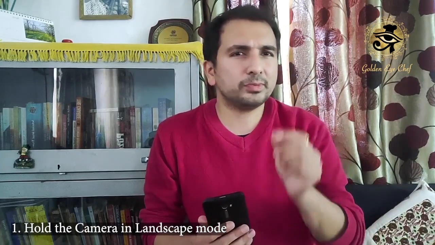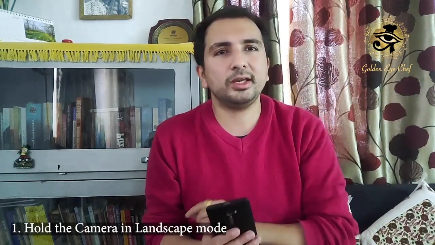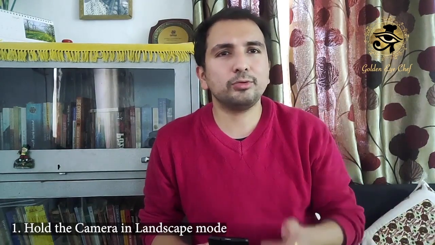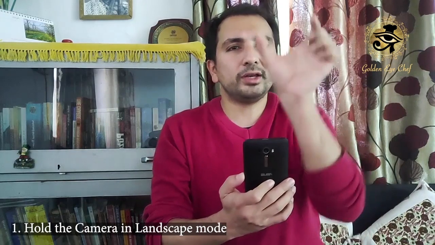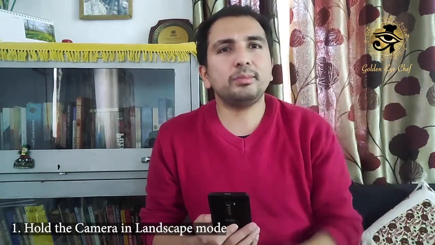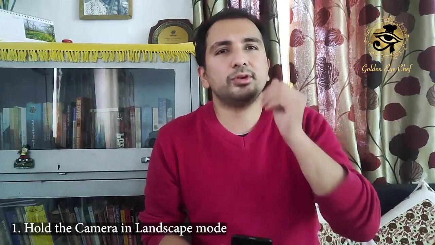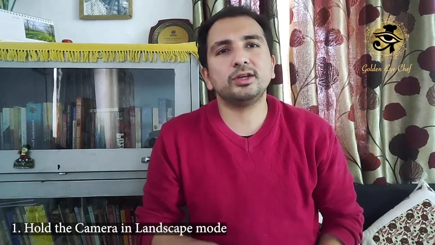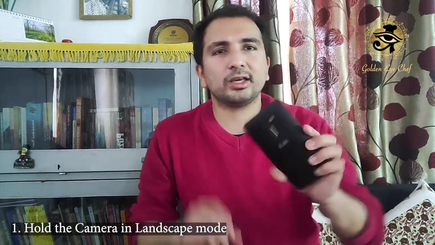This is actually not a problem to shoot a video in portrait mode. But whenever you try seeing a video from your laptop or a computer, it is shown vertically. So for a better viewing experience on a computer, it is important that we shoot the video horizontally, not vertically. So the phone must be in landscape mode.